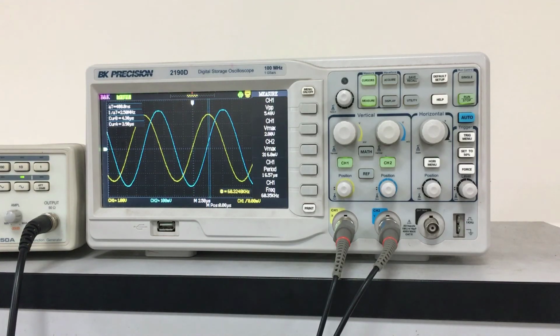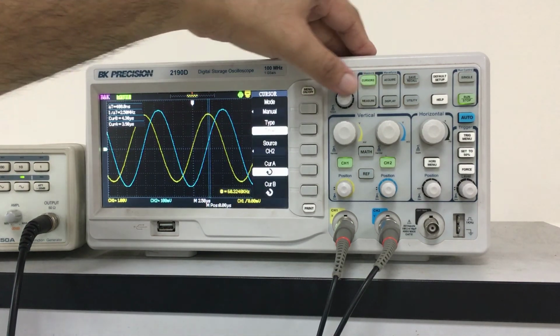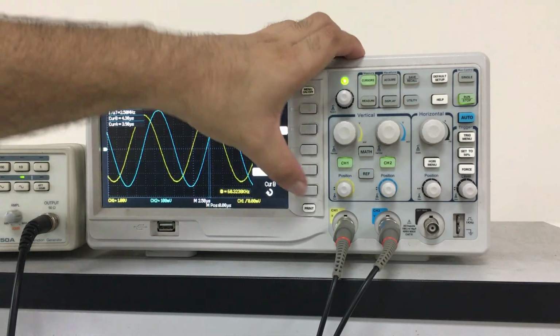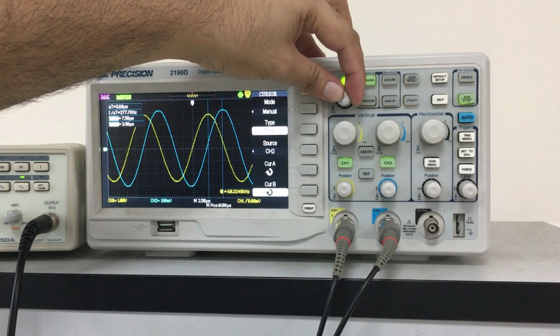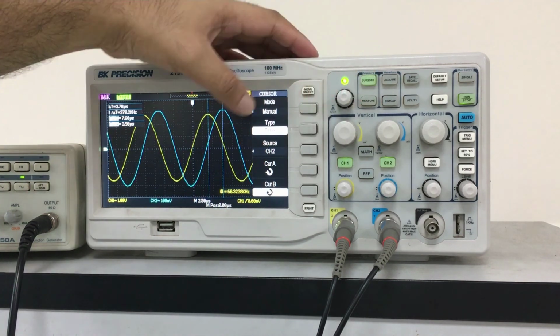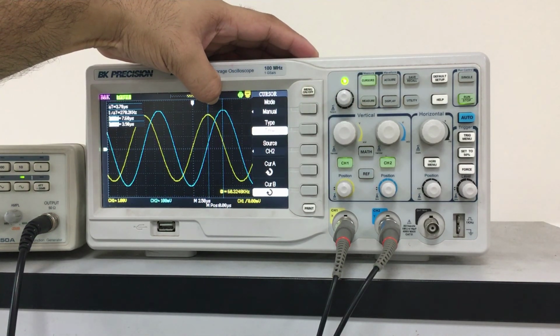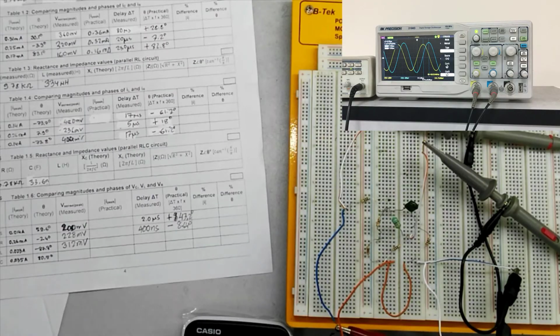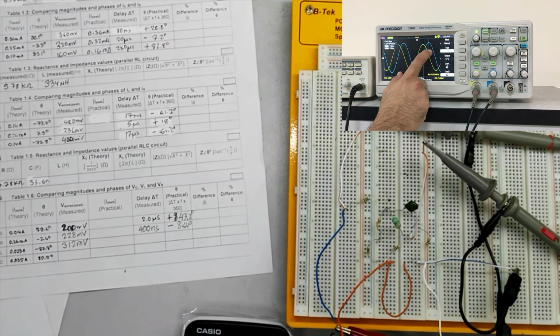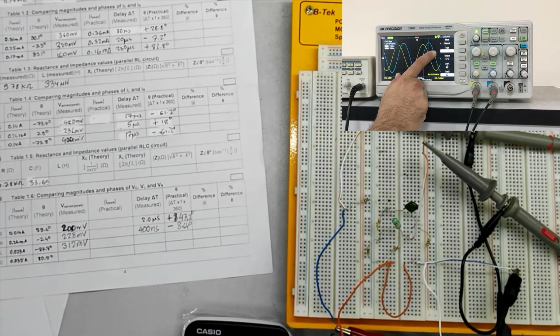We can measure the time delay by using the cursor. Cursor A. Let's move cursor B to the peak of channel 2. Cursor A is already at the peak of channel 1, so 3.7 microseconds. And by reference with the axis we see that channel 2 is lagging, so the sign should be minus.